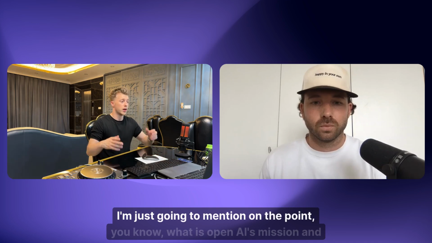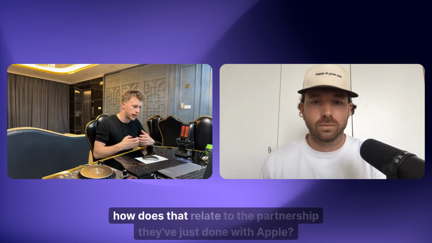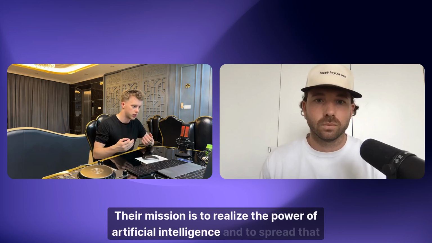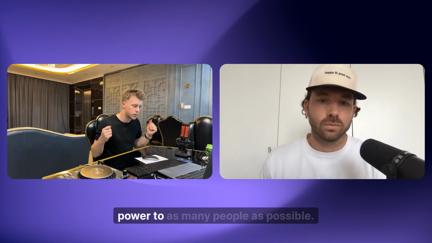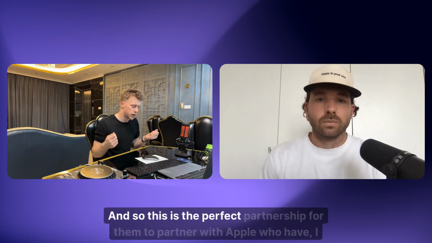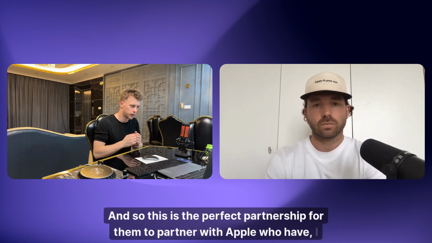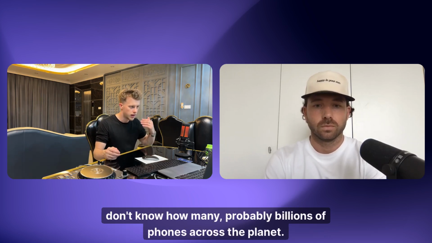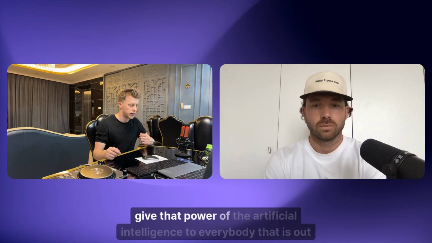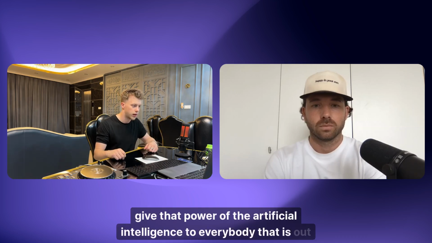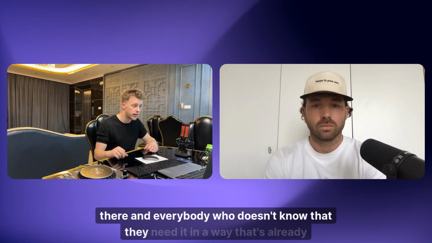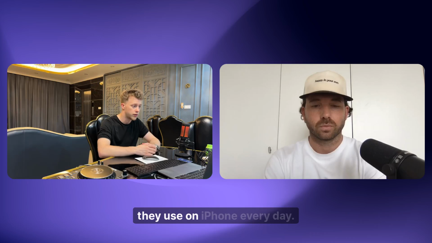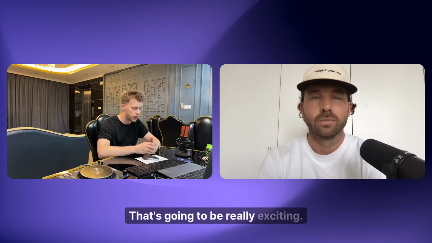What is OpenAI's mission and how does that relate to the partnership they've just done with Apple? Their mission is to realize the power of artificial intelligence and to spread that power to as many people as possible. So this is the perfect partnership for them to partner with Apple, who have, I don't know how many, probably billions of phones across the planet, and they can directly give that power of artificial intelligence to everybody out there, including everybody who doesn't know that they need it, in a way that's already integrated naturally with all the apps and products and experiences that they use on iPhone every day. That's going to be really exciting.